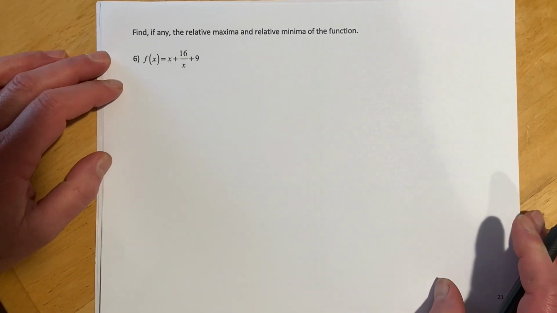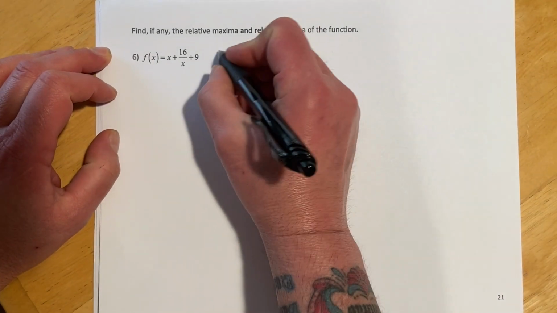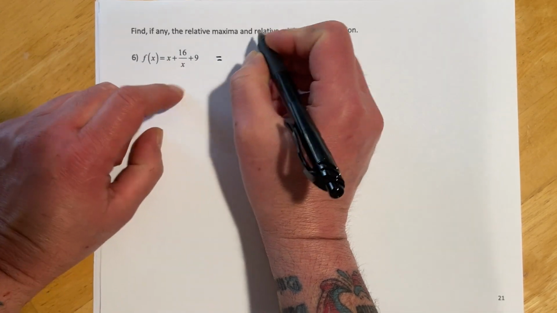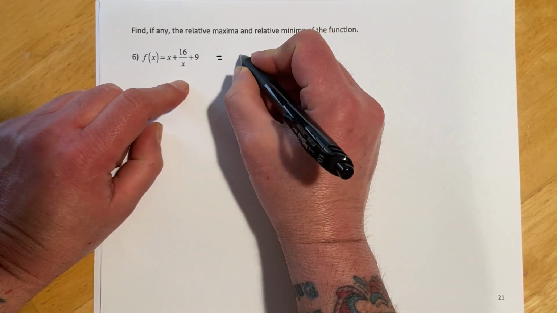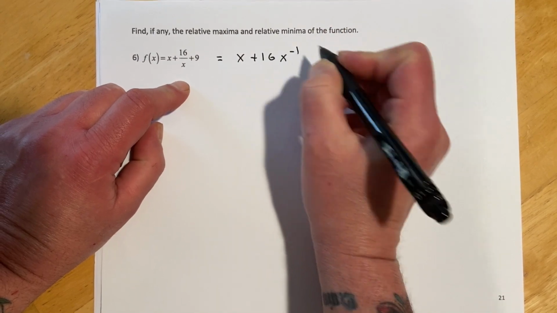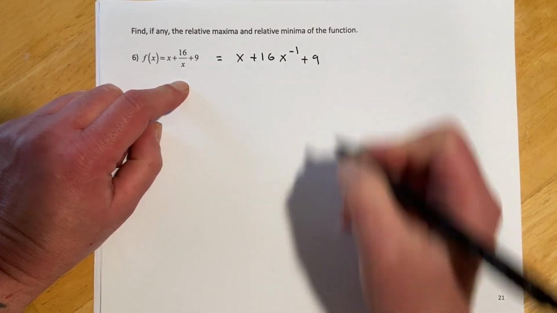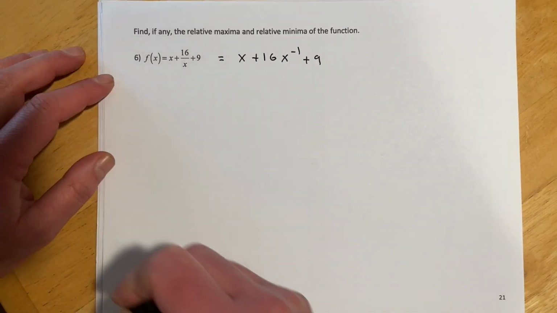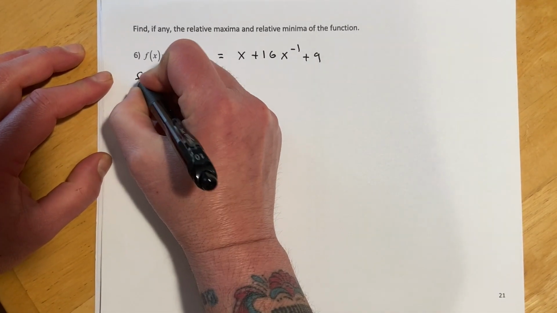Okay, some directions. So this is our function now, and that 16 over x, it's easier if we write that as 16 times x to the negative 1, plus 9. So we'll think of it this way. Let's find our f prime.